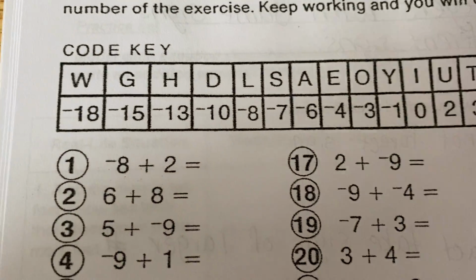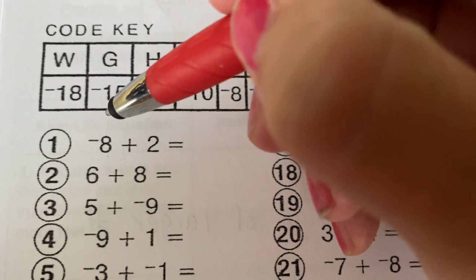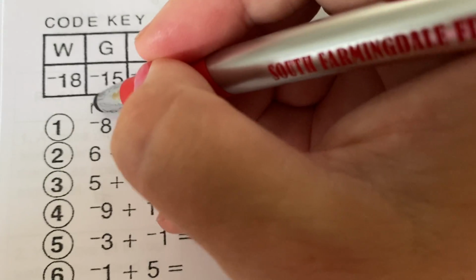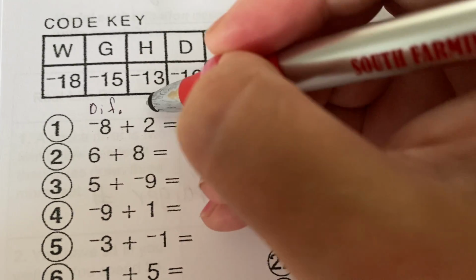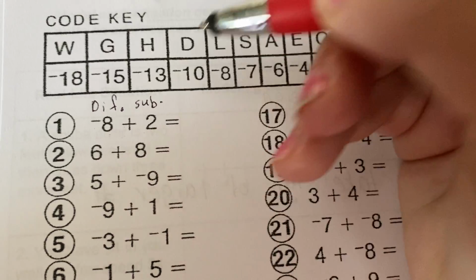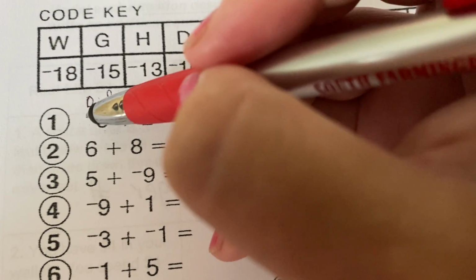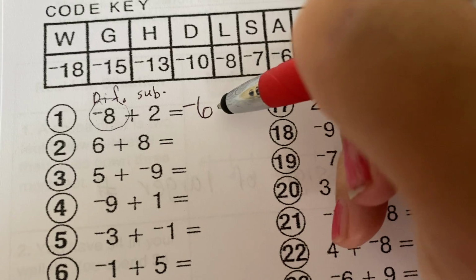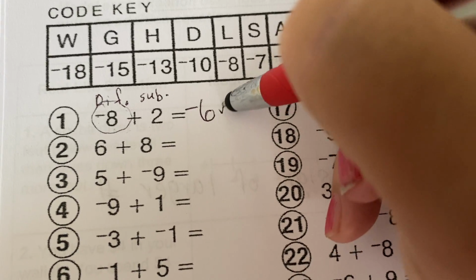So right away I see negative 8 plus 2, that's a negative. And I know they're different. So we can even abbreviate, okay? You can write DIF, which is different. And you can write sub, which is subtract. So different signs. 8 minus 2 is 6. I circle the larger number, whatever's inside the circle, that's a negative. So my first answer is a negative 6.